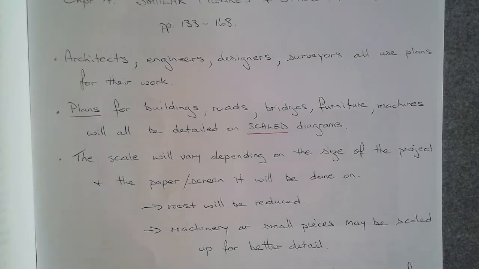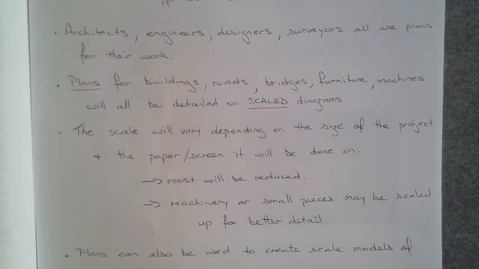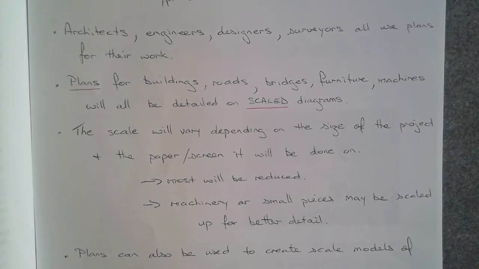Plans can also be used to create scale models of designs as you're seeing in your textbook. Scale models are used in many industries: engineering, filmmaking, the military, architecture and model building.